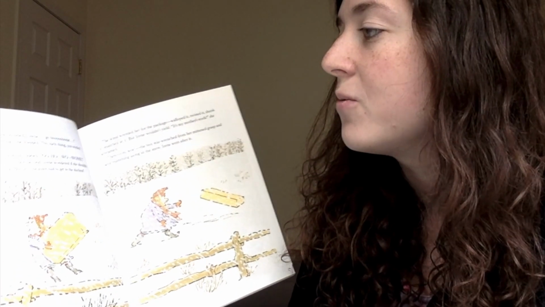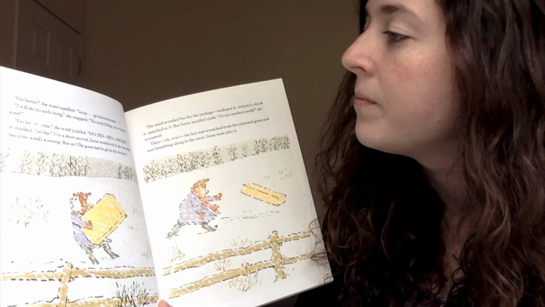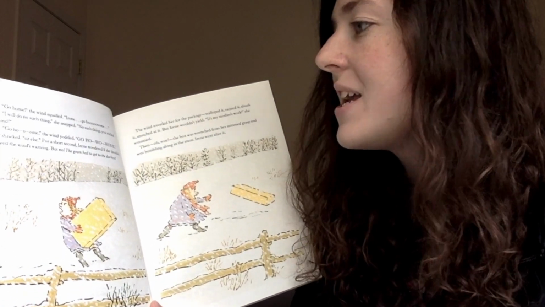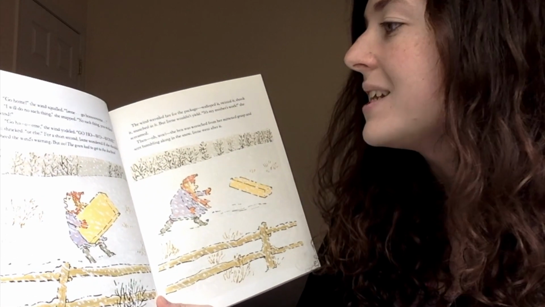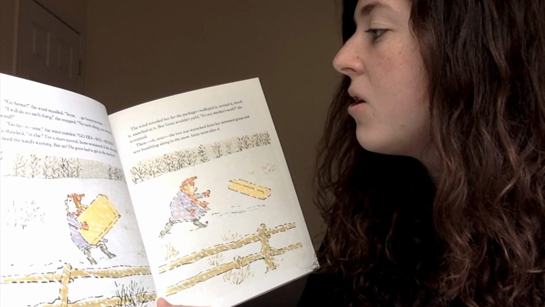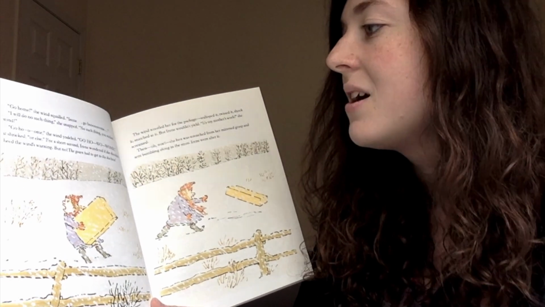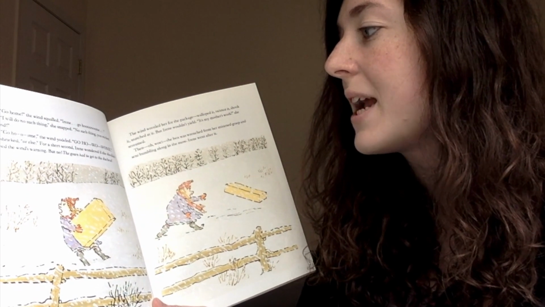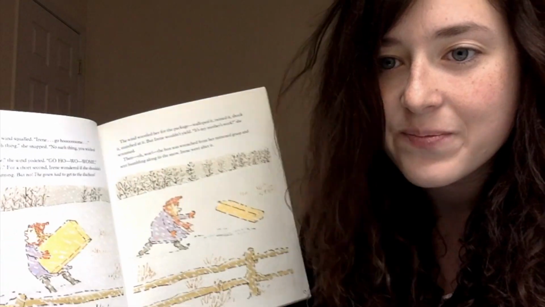Go home, the wind squalled. Irene, go home. I will do no such thing, she snapped. No such thing, you wicked wind. Go home, the wind yodeled. Go home, it shrieked. Or else. For a short second, Irene wondered if she shouldn't heed the wind's warning. But no, the gown had to get to the Duchess.